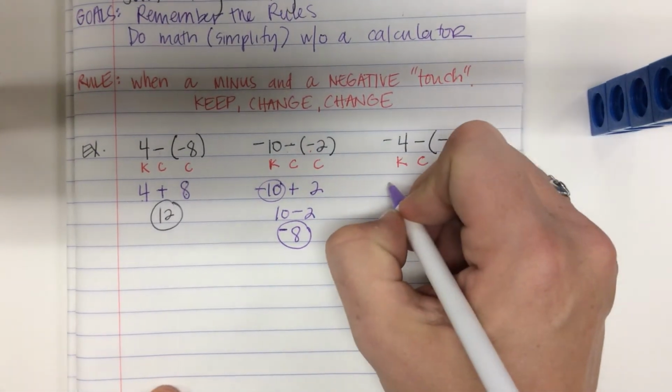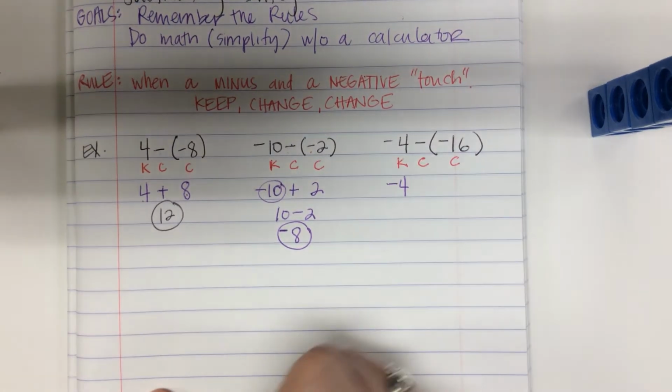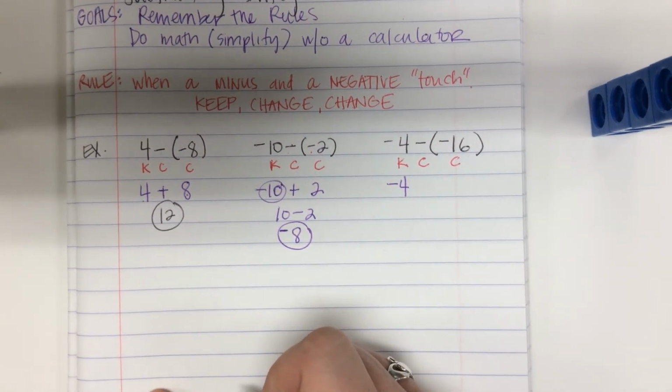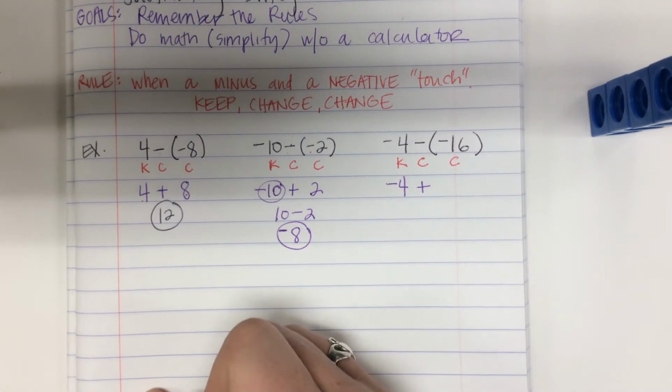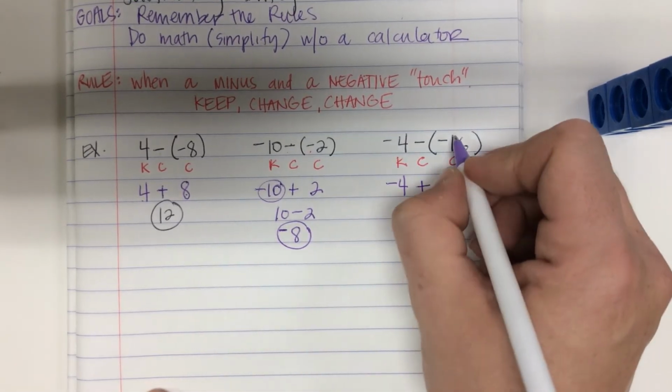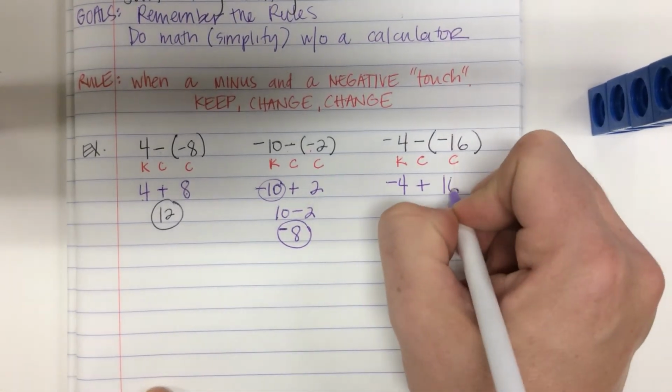Meaning I keep the first number, I change the minus, and I change the negative 16 to positive 16.